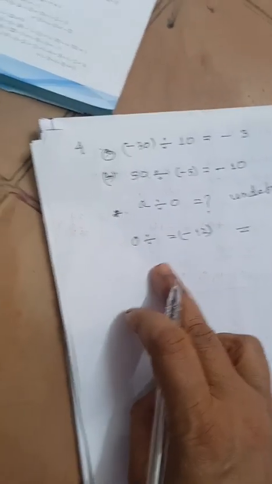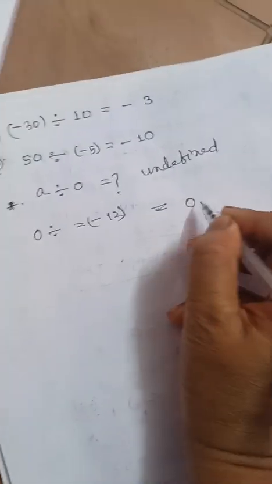5 10s are 50. Do you divide any integer by 0? Suppose a is an integer, a divided by 0. What is the result? The result is undefined. That means we get nothing. In case of integers, we cannot divide any integer by 0. But it is a special case: 0 may be divided by any integer. Now what is the sign here? The sign will be negative. But what is the result? 0. Is 0 positive or negative? 0 is neither positive nor negative.